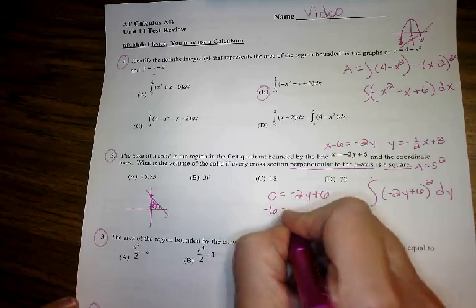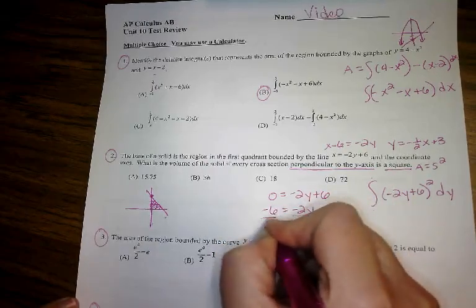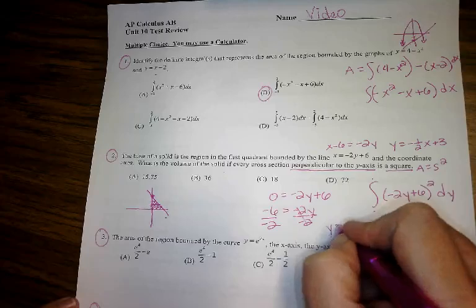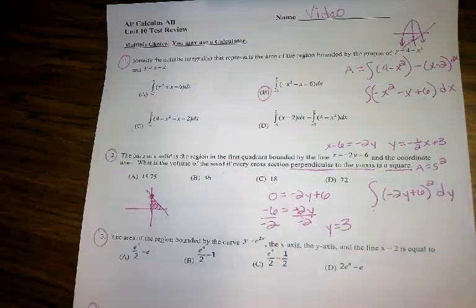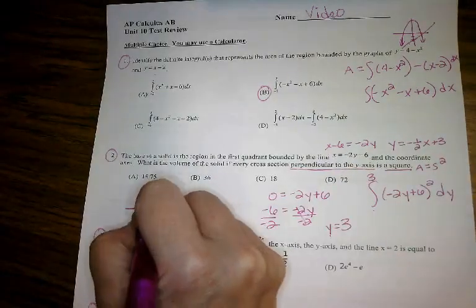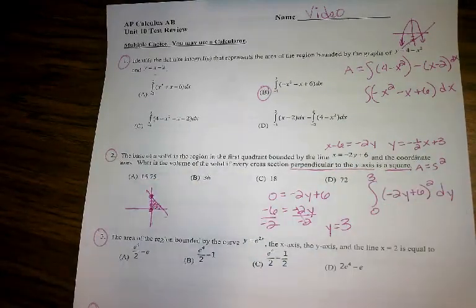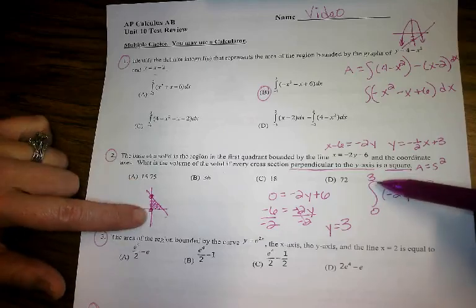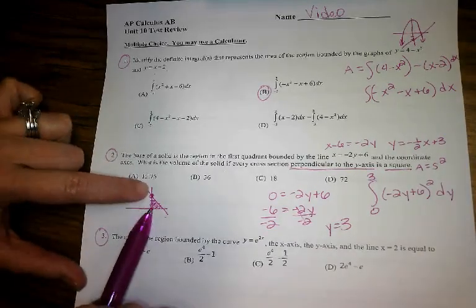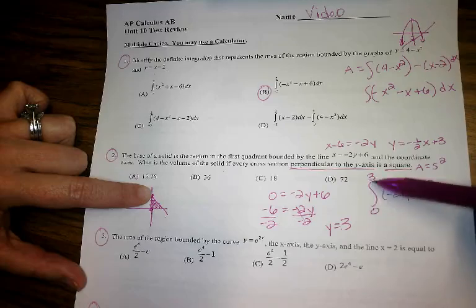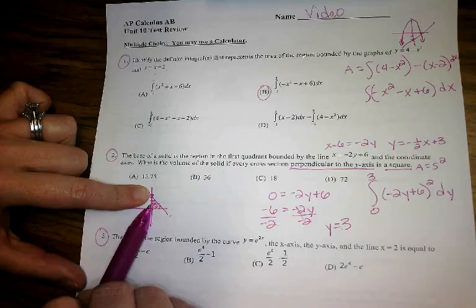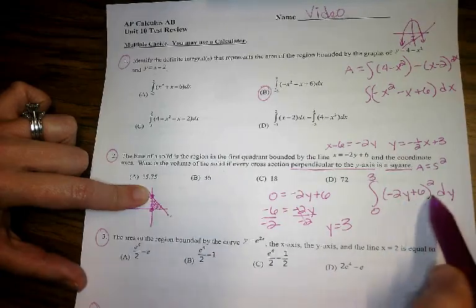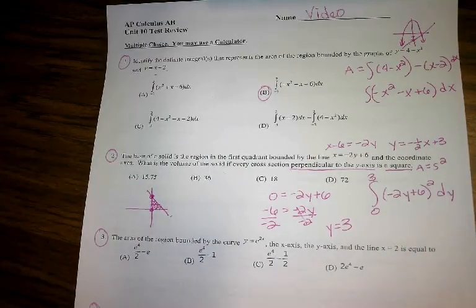So I'm going to subtract 6, divide by -2. y is 3, which we knew from there. And my other y limit must be 0. So remember, we're going to write these in terms of y values. It goes from 0 to 3 on the y-axis. Those are my y coordinates. And then I have my right minus my left line, so this line minus 0 squared. Okay, so that's our equation.